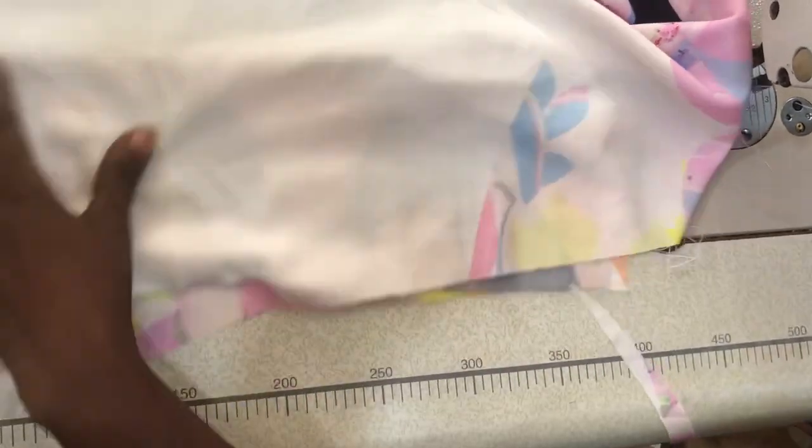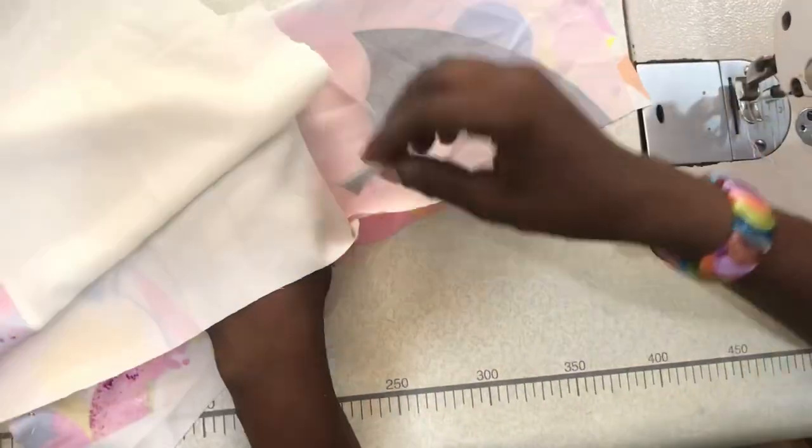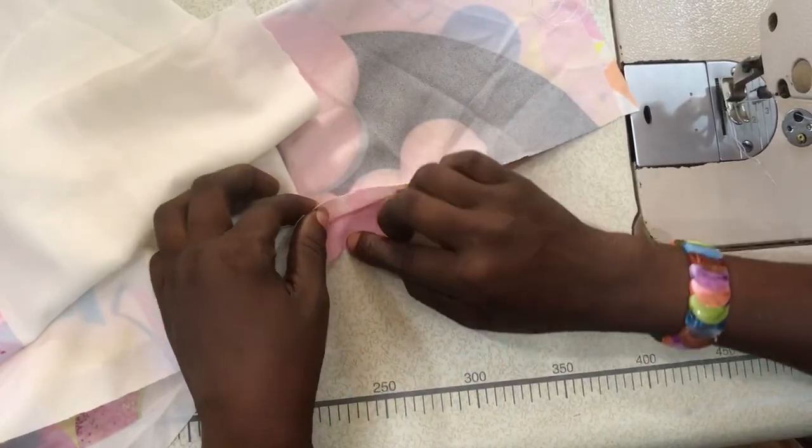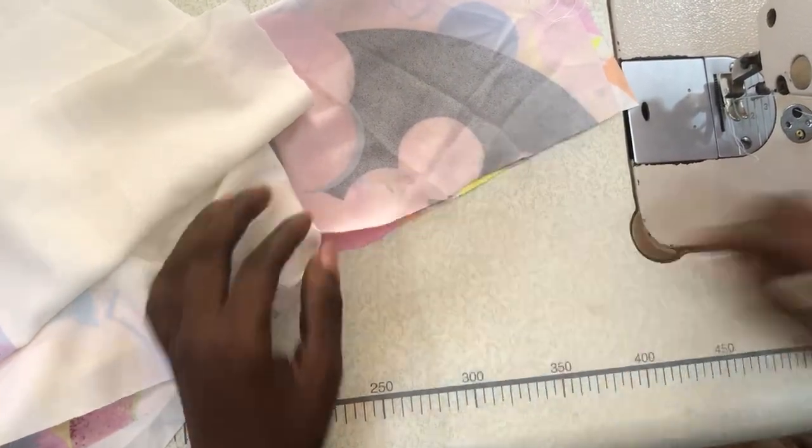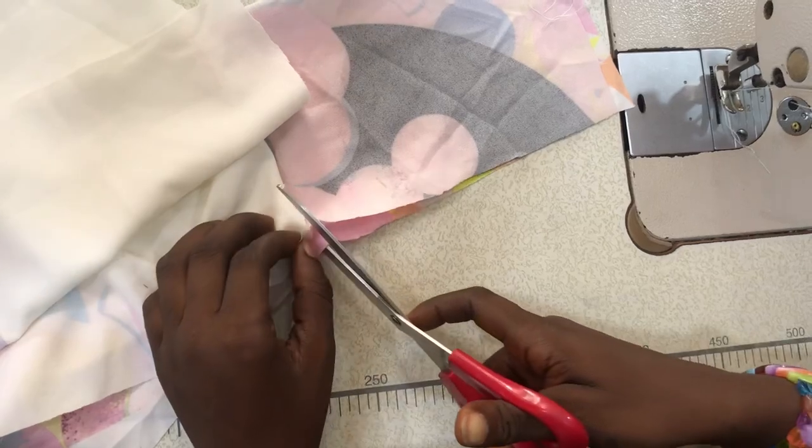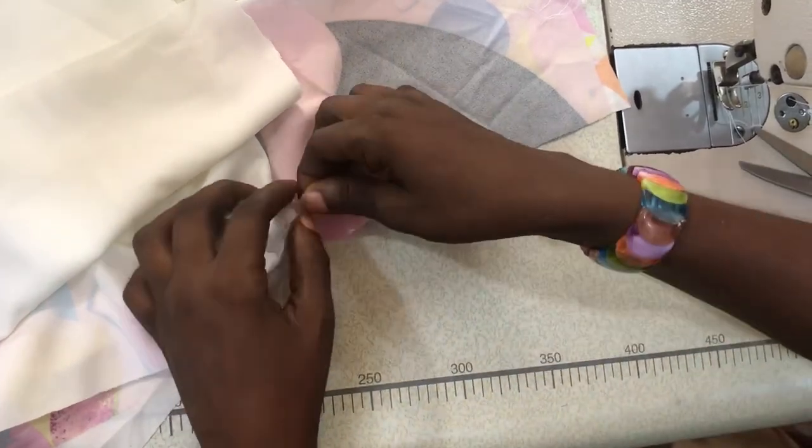Then I'm going to notch here. I'm going to notch exactly this place. Yes. Now let me first notch it so that you will not make a mistake. Can you see? This is what you're going to have.